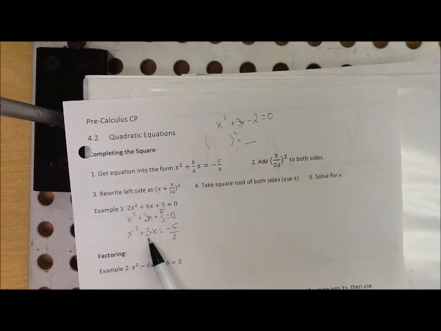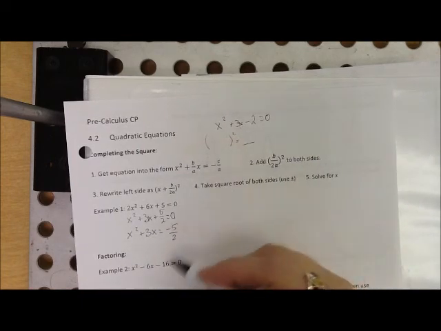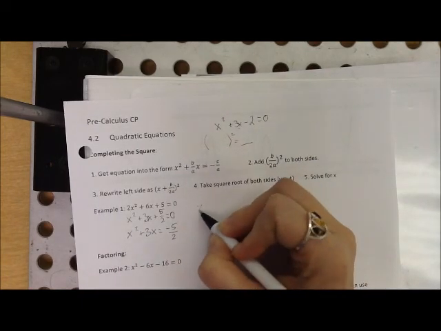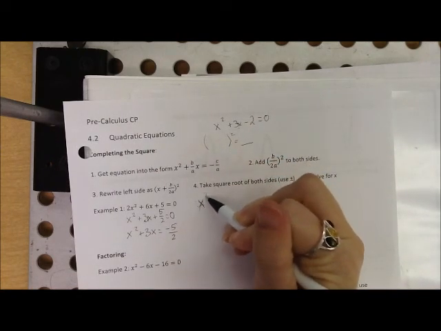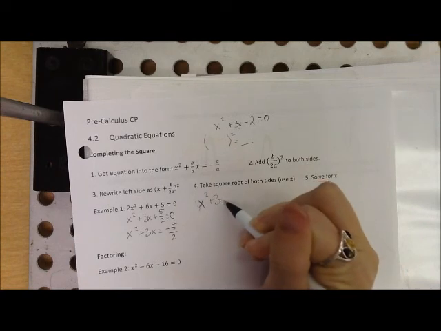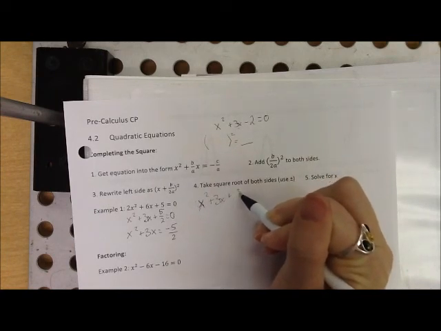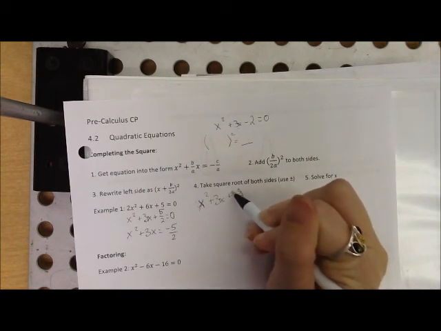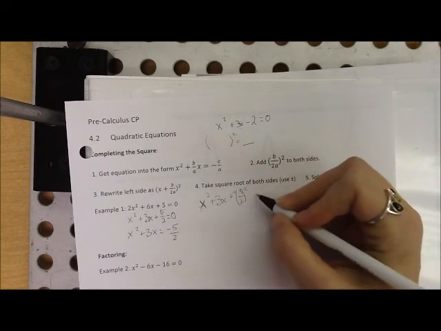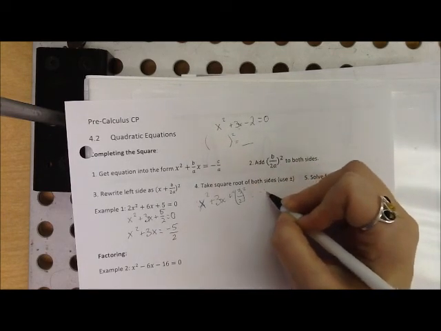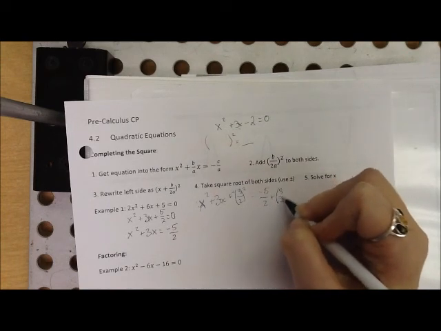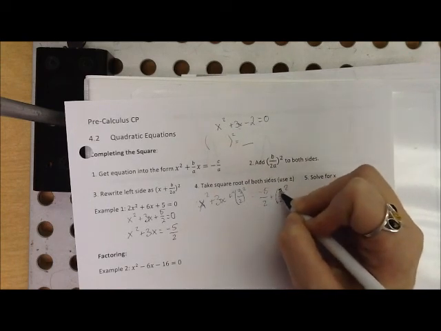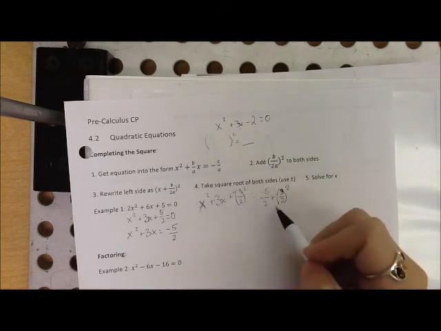So we will cut 3 in half. So x squared plus 3x plus 3 over 2 squared, and I'm going to leave it like that for right now, equals negative 5 over 2 plus 3 over 2 squared, because you have to add it to both sides to make sure the two sides are still equal.